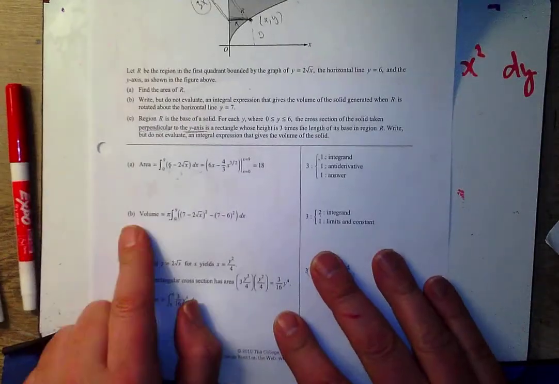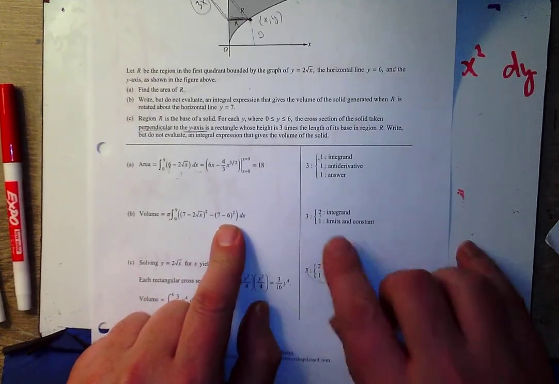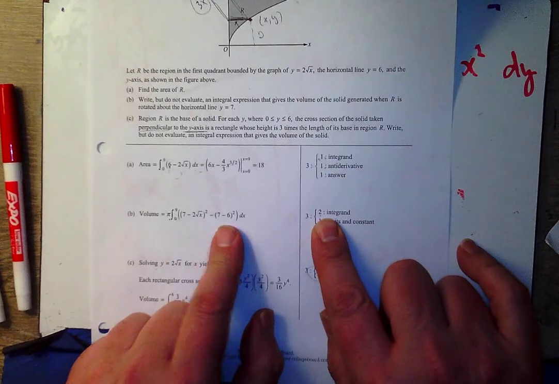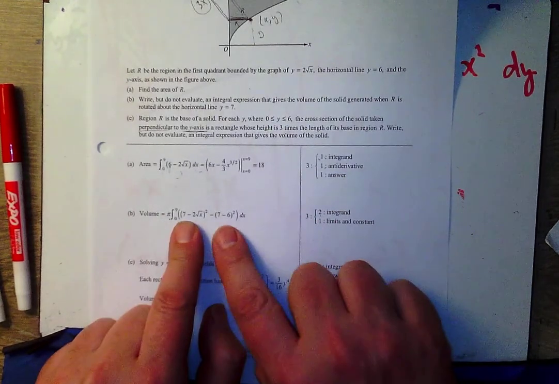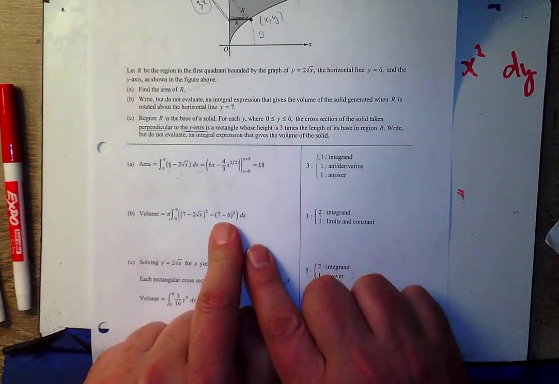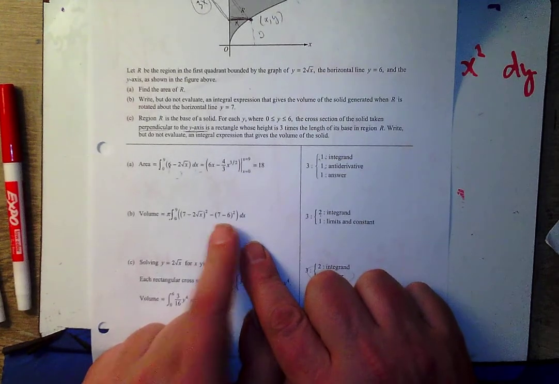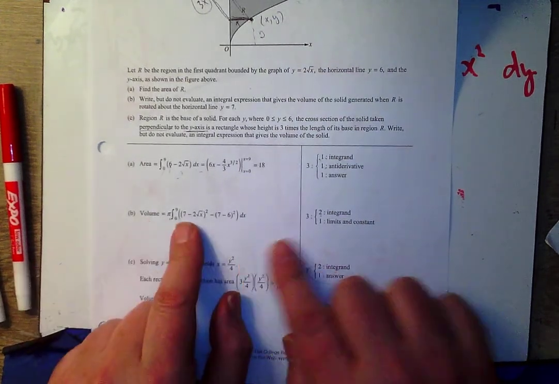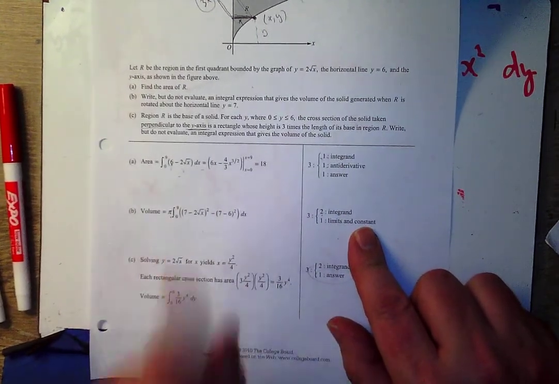Okay, next, B. This was when we were rotating around y equals 7. 2 points for the integrand. Well, we're getting 2 points, one for big R, one for little r, and no, you don't have to write this as 7 minus 6, though you could. I do want to say that, notice, there's no shell version here. That's okay.